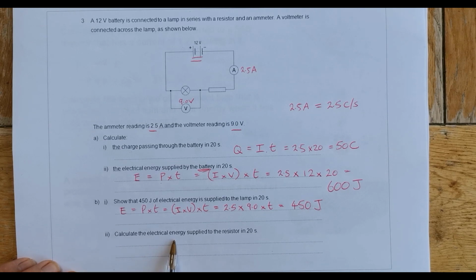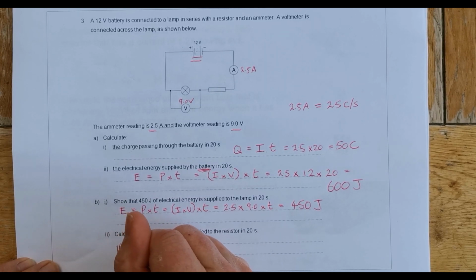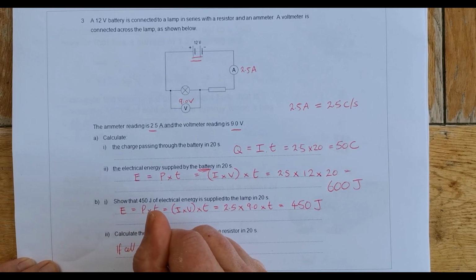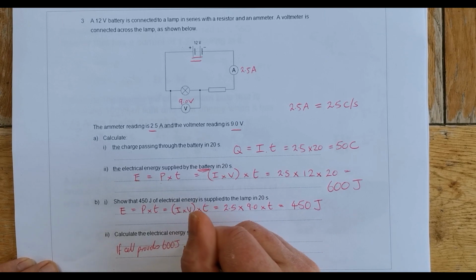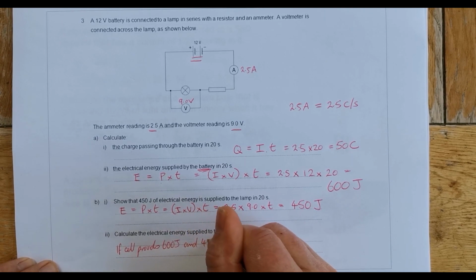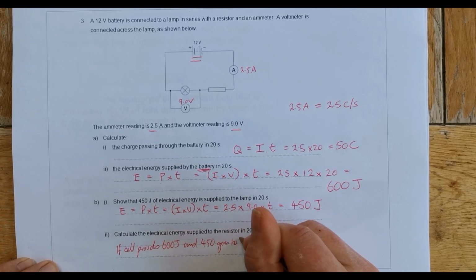Calculate the electrical energy supplied to the resistor in 20 seconds. Well, the cell provides 600 joules and 450 goes to the bulb.